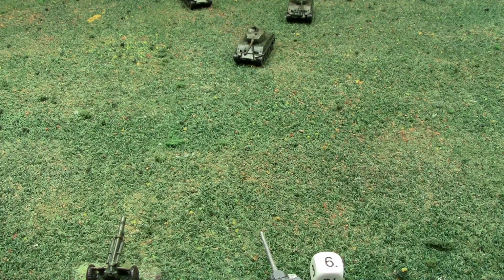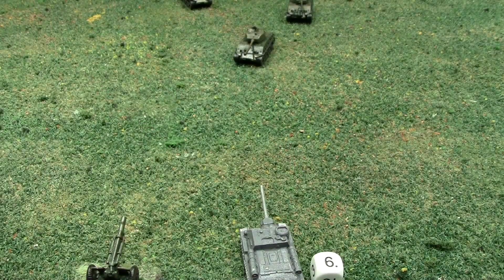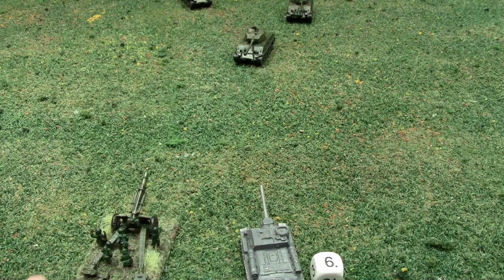Now, there are some weapons that it will not apply to. That is, any machine guns it may have. So if this has some machine guns, it's not going to get the rerolls. Any heavy machine gun team. So remember, gun teams, man-pack gun teams are gun teams. So this applies to man-pack gun teams. But if they're a heavy machine gun, they don't get to do it.